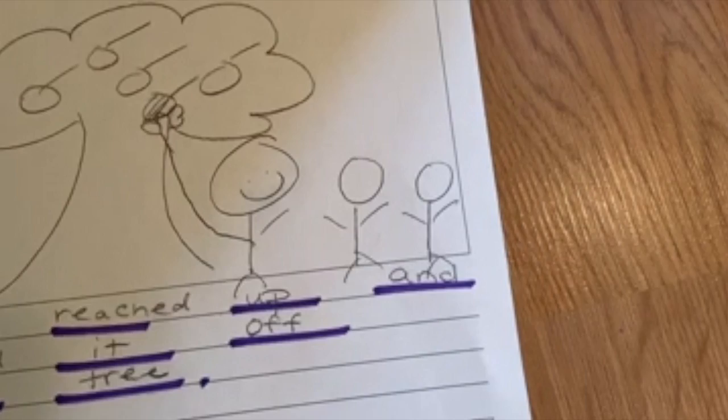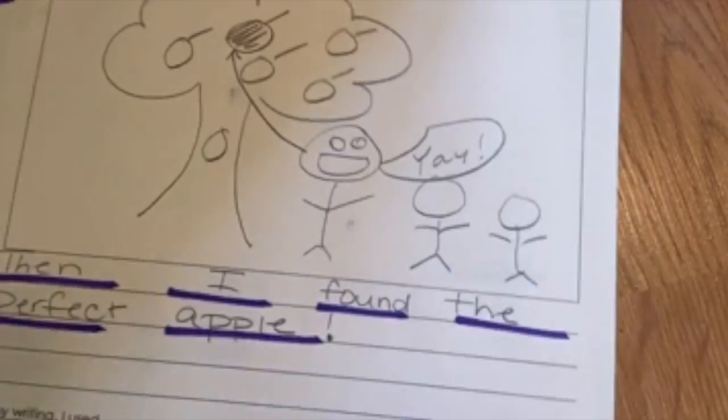So what we're going to do tomorrow is we are going to add some more details to our writing, okay, friends?